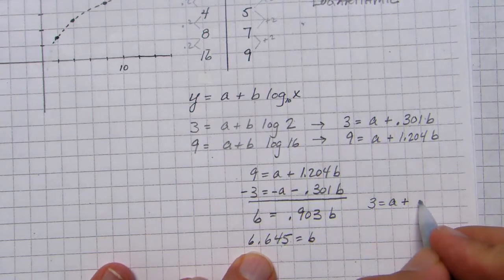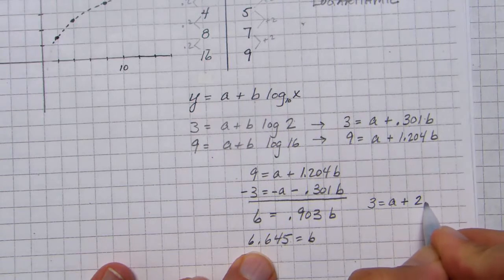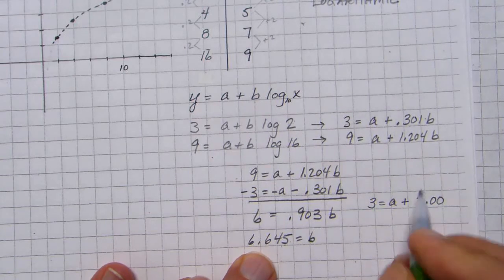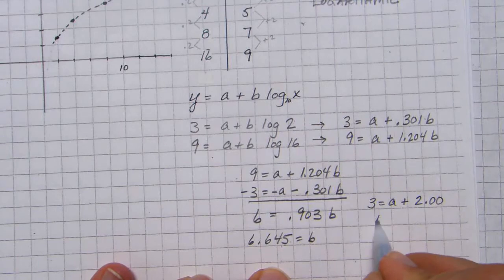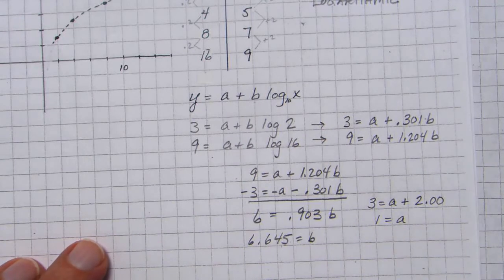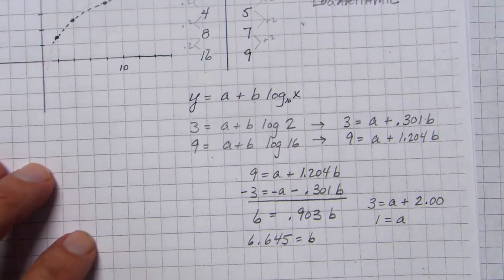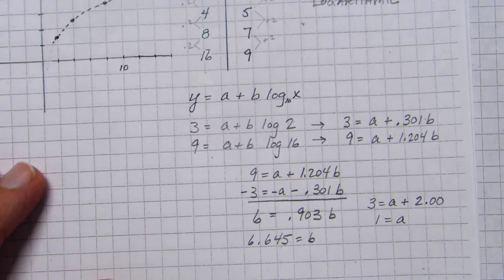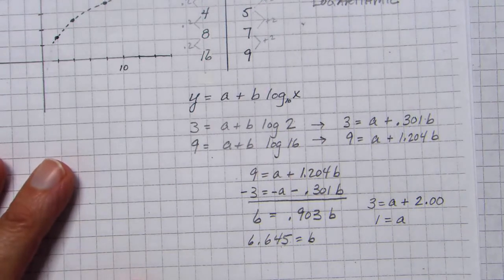So I'm just going to kind of call it 2.00. And so if I take away 2, I get 1 equals A.